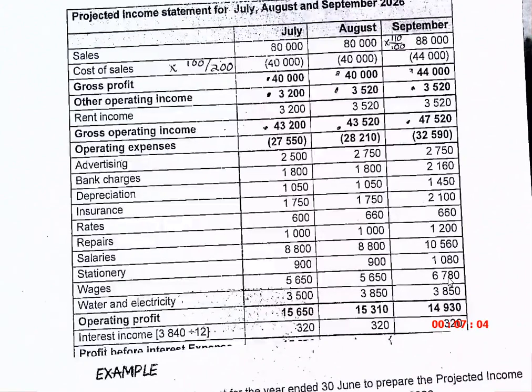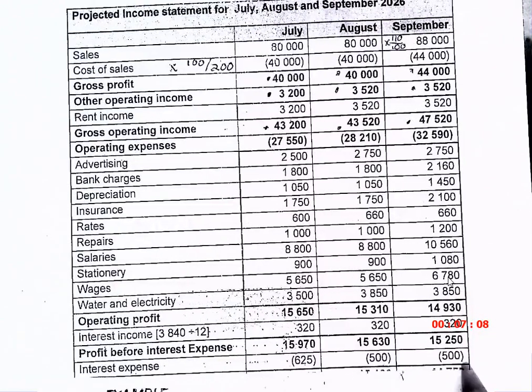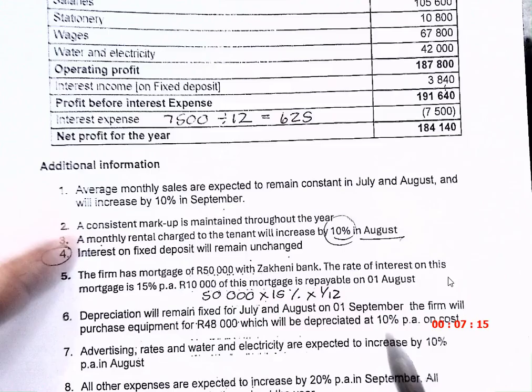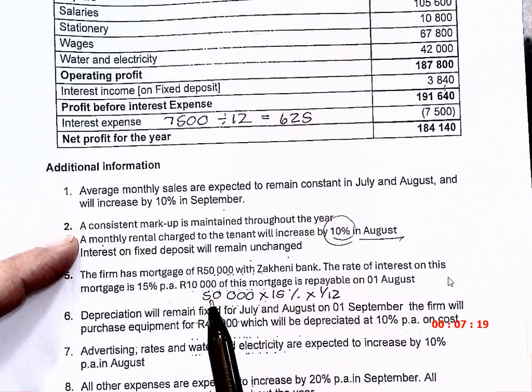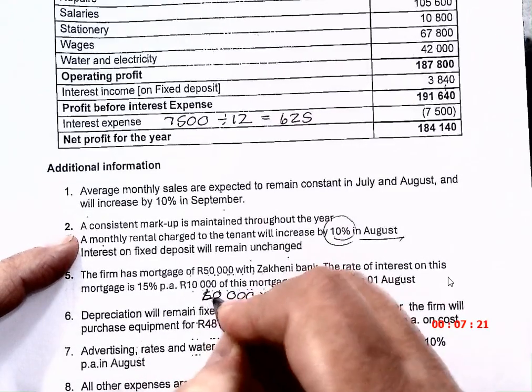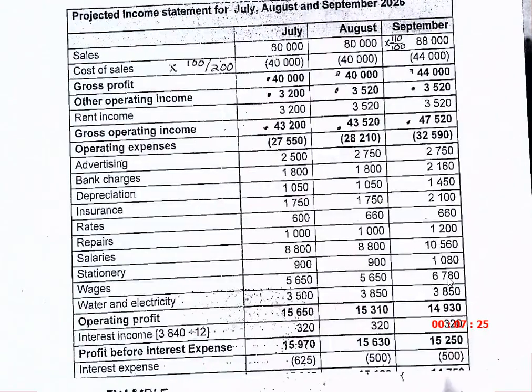Now when I get to August, how will I get that 500? So I paid back 10,000. So am I going to times with 50? No, I'm going to times with 40. And that's how they get the 500. Okay, everybody sharp. You sharp. Okay.